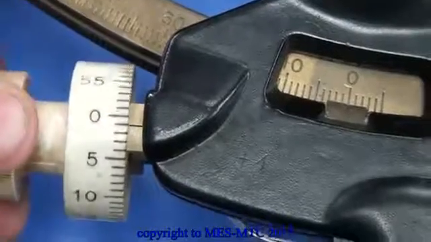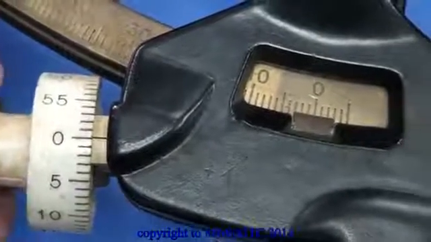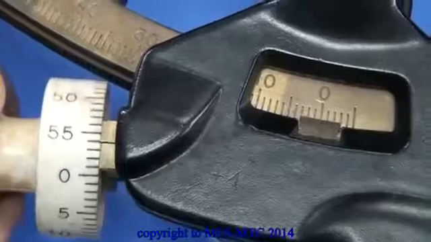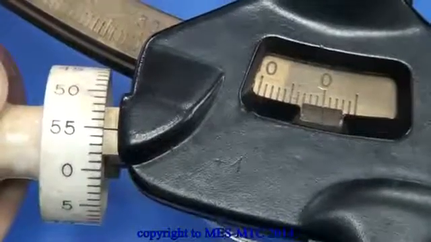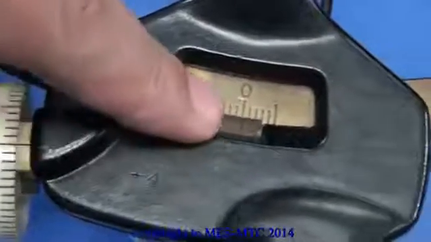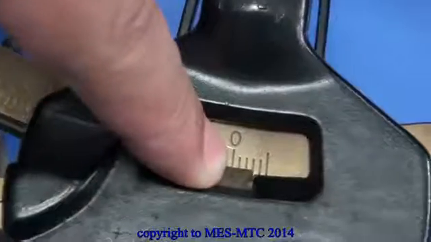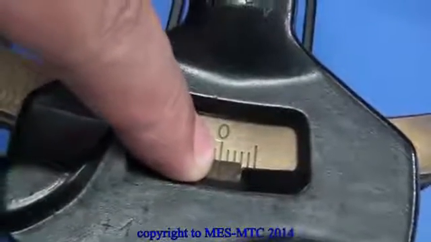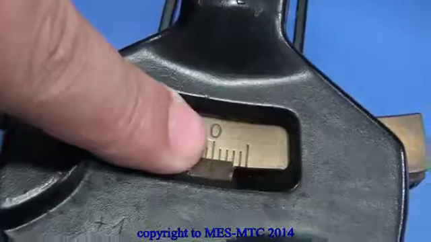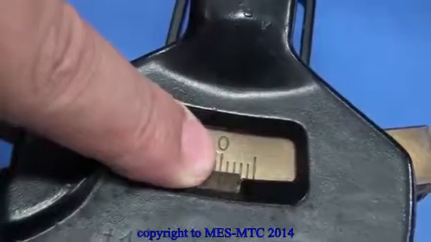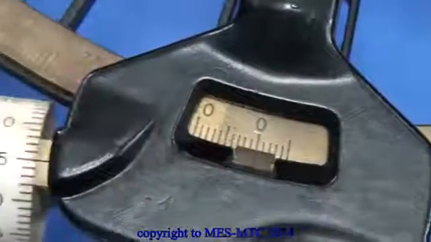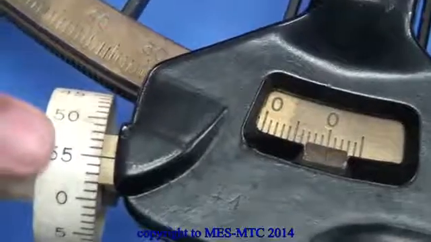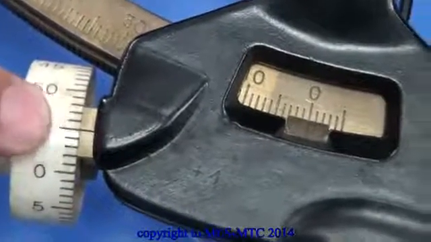And the other way, if I turn this way, we can see here the index marking is behind the 0. So we are off the arc. And I check here at the micrometer drum, I see 55.